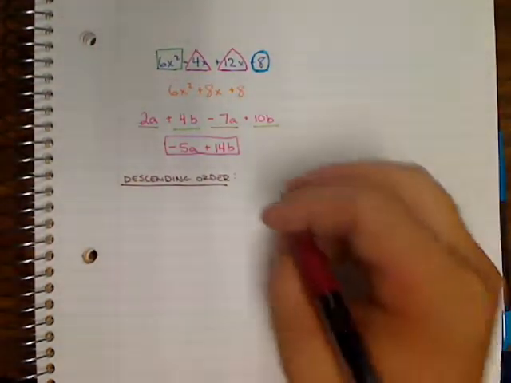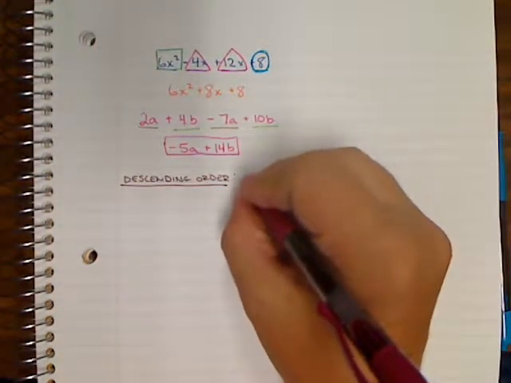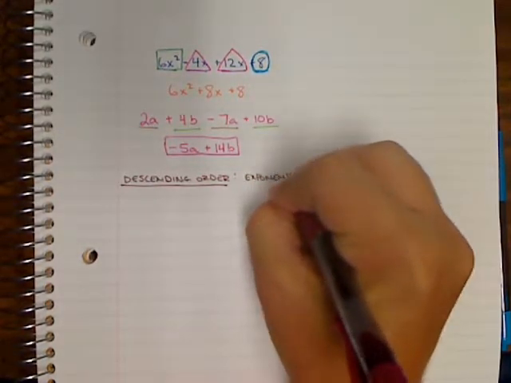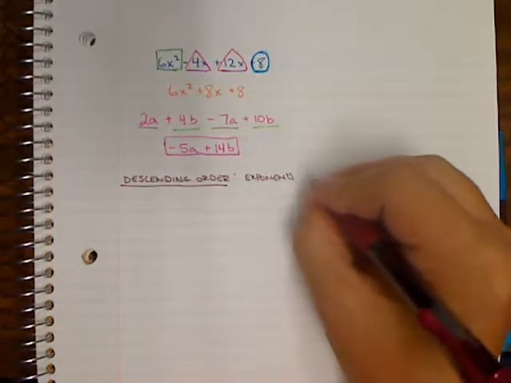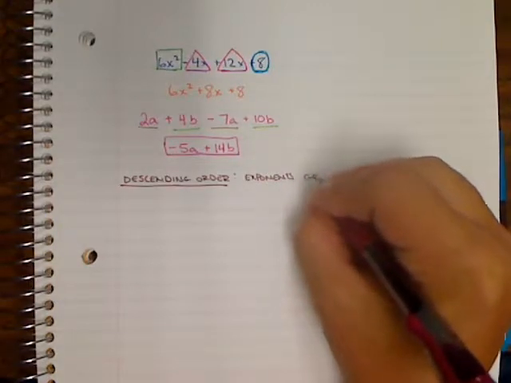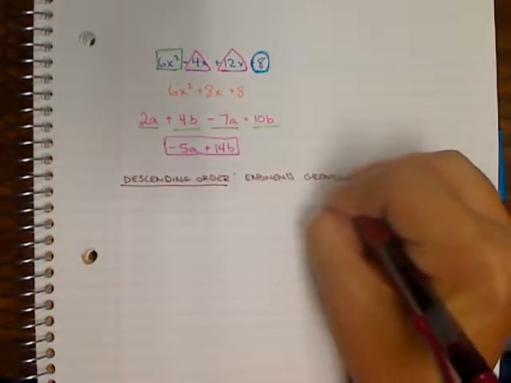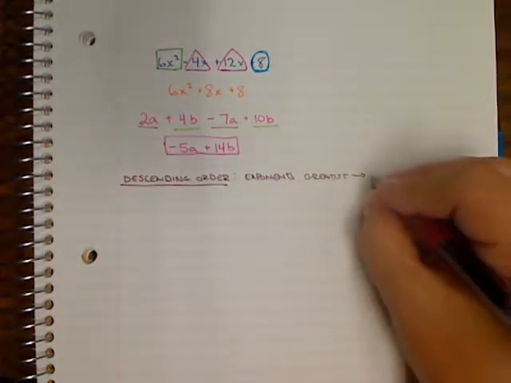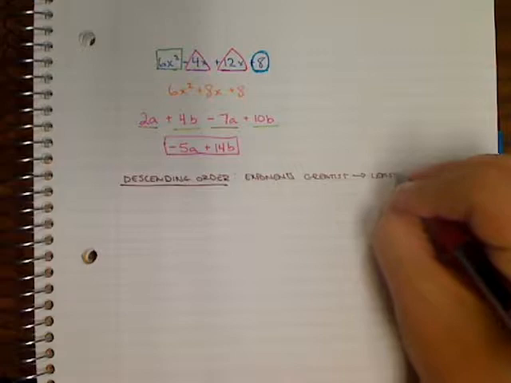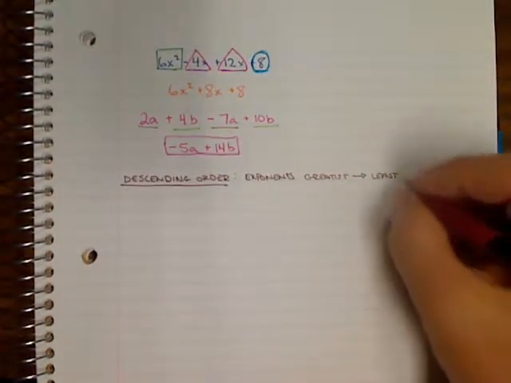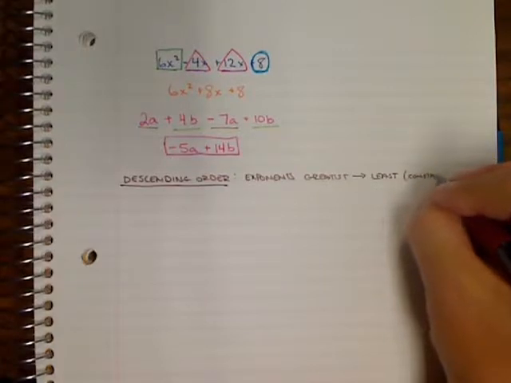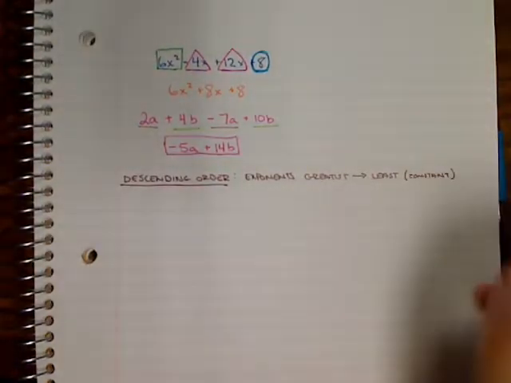So you write it in a way that the exponents go from greatest to least. Now the least is just another way to say your constant term. Your constant term will always come last.